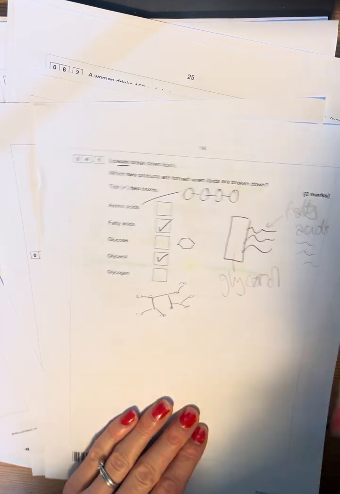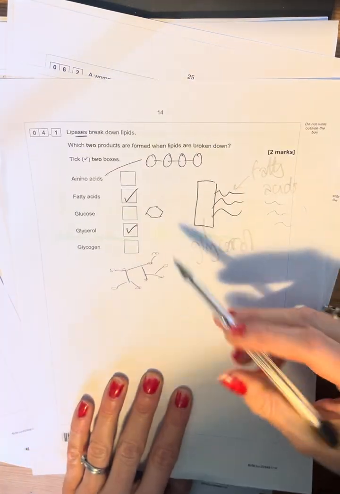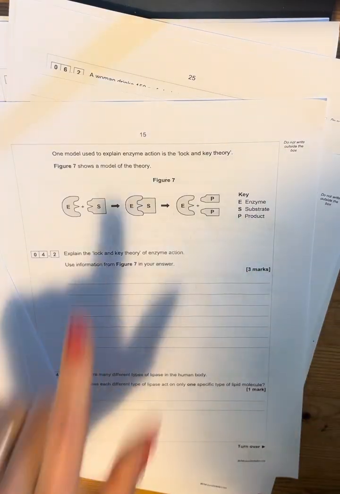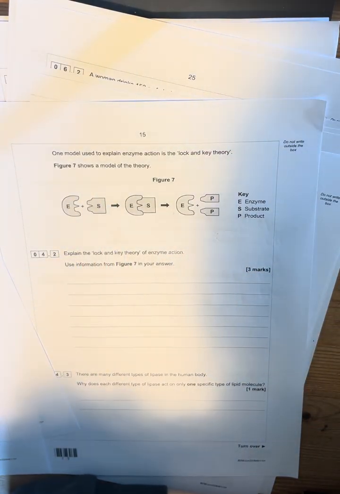Again, don't just tick one. If you're in an exam and it says 2 and it's made a point of putting that in bold, make sure that you tick 2, even if you're not sure, you don't remember, at least you can get 1 mark. For this one, enzymes comes up every single year. Please make sure that you know it.